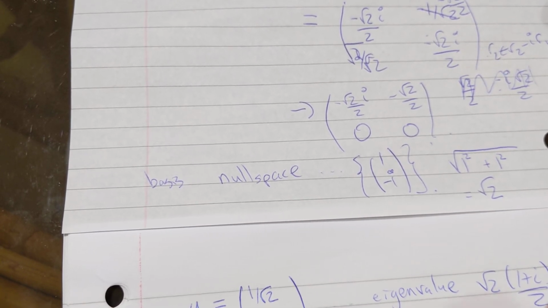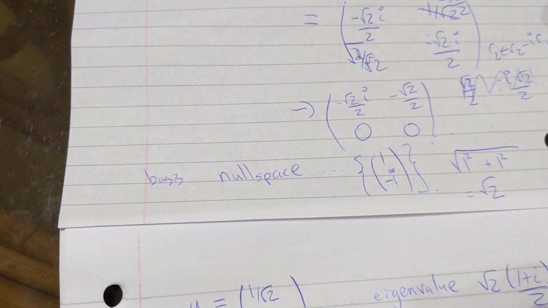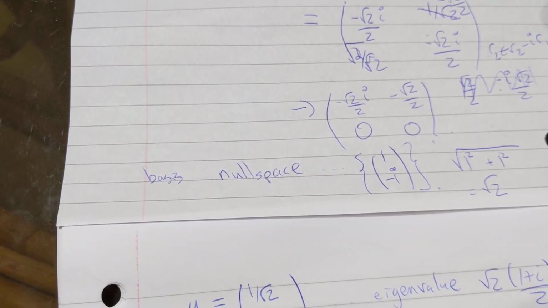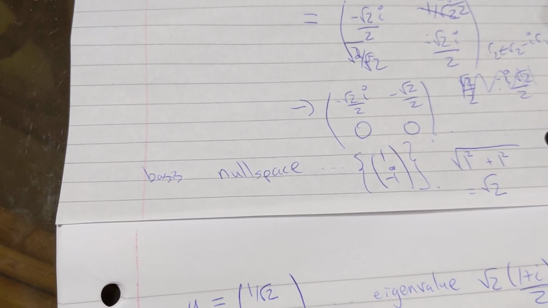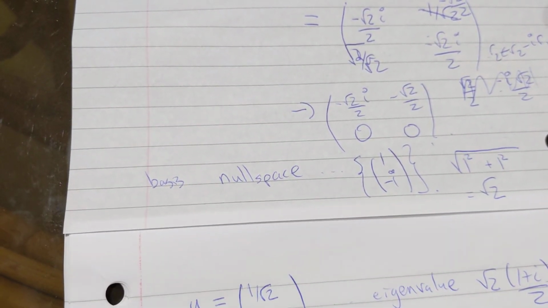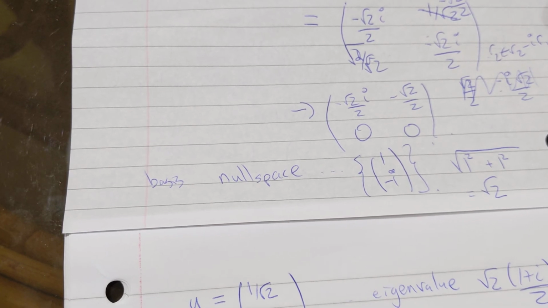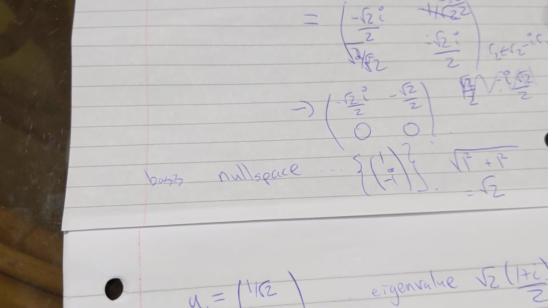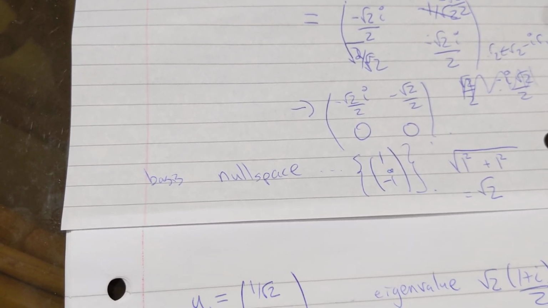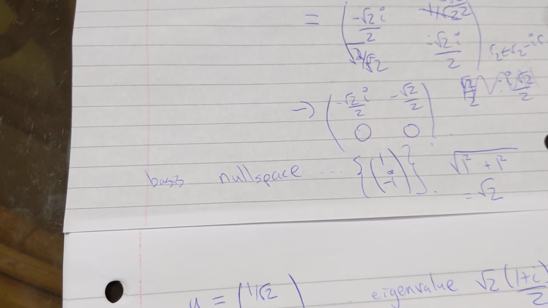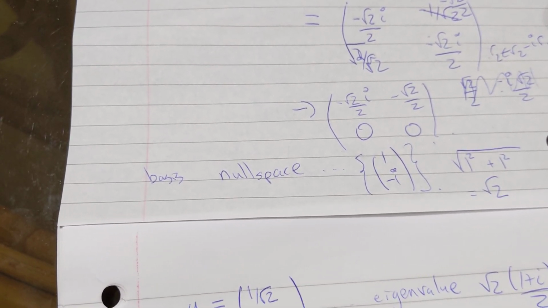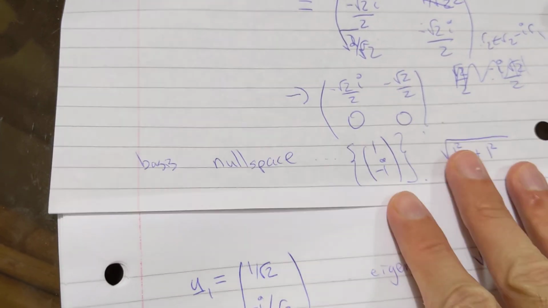But one thing we know about Q is that Q has real entries. So we conjugate both sides, and we get Q times u1 conjugate equals this number conjugate, which is root 2, 1 minus i over 2, times u1 conjugate. Since Q has real entries, the conjugate of each entry of Q is the same as it was before.